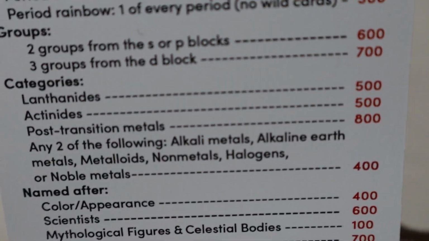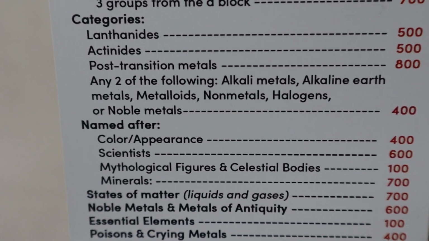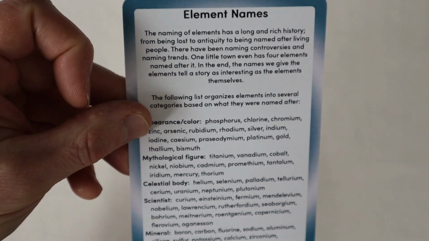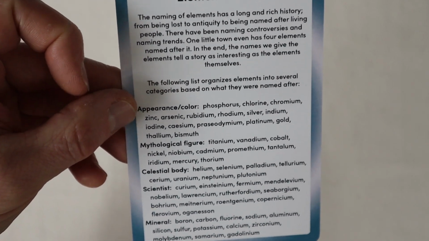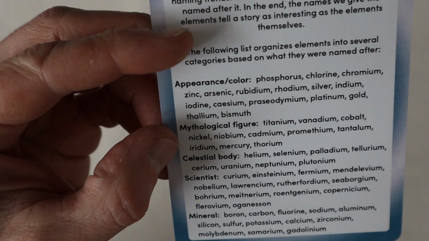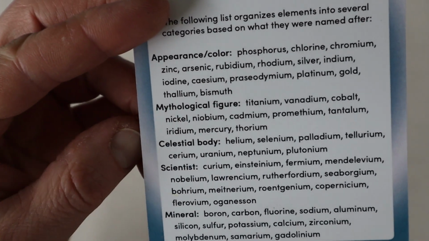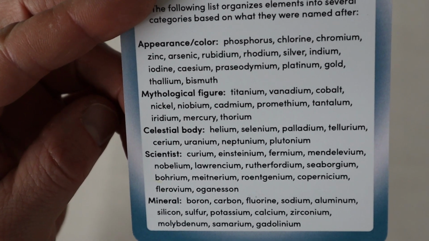If you have a question about whether or not an element meets one of those categories, one of these informational cards is all about element names, and it lists what elements fit into those criteria.